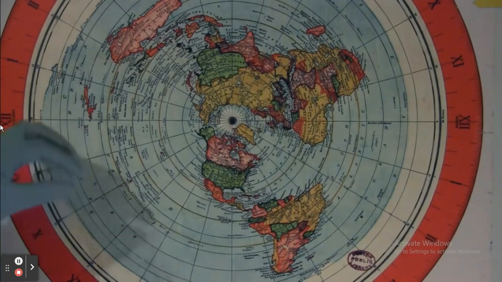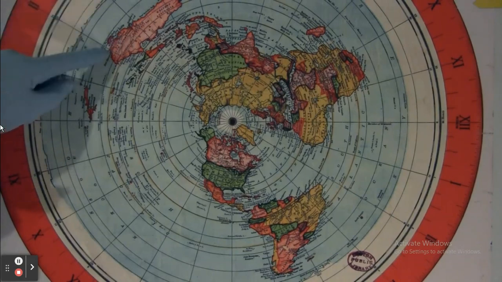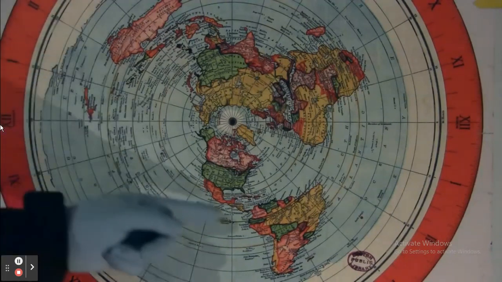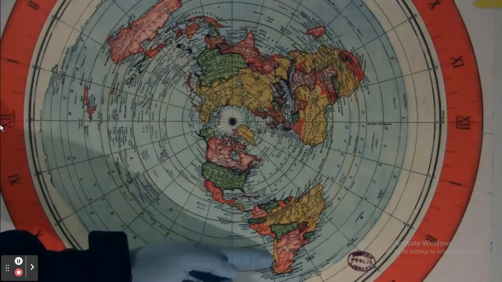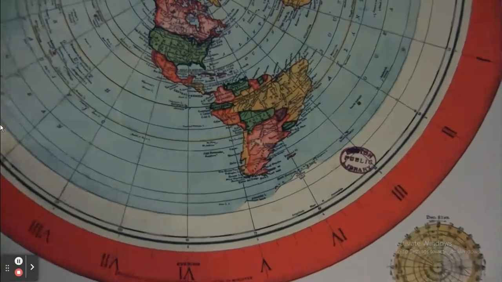In the first part of my video, we found the coordinates for Sydney, and we're going to do the same for Chile. Let me zoom in and see if we can find Chile.